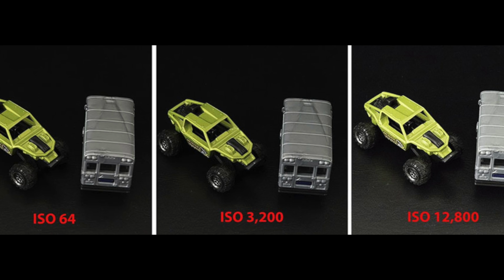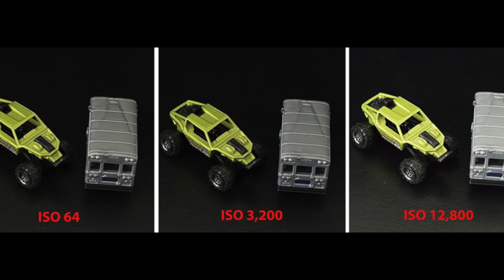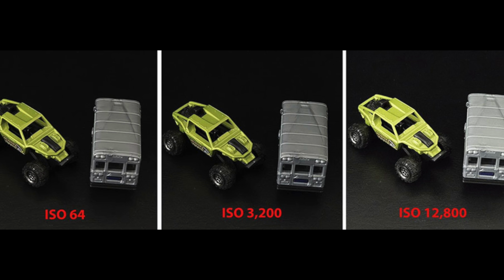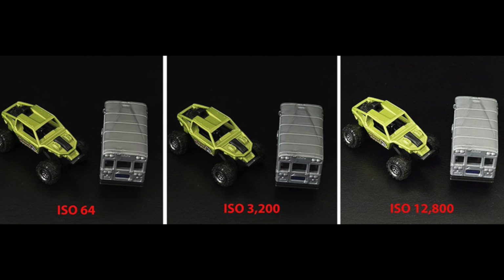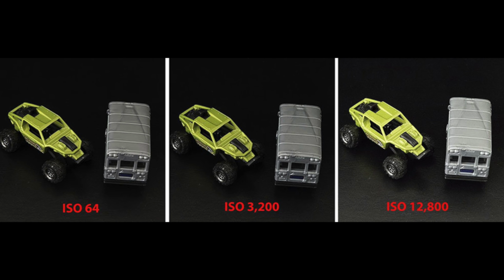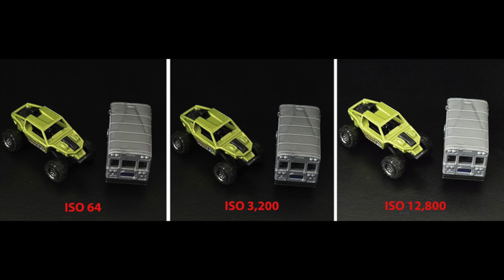But here's the trade-off. As ISO increases, so does image noise. Noise is that grainy look you sometimes see, especially in dark areas of a photo. You can see how noise in the black areas of the sequence of the shot increases dramatically as ISO increases. So while ISO 3200 might save your shot in a dim room, it might also make the photo a bit rough around the edges.